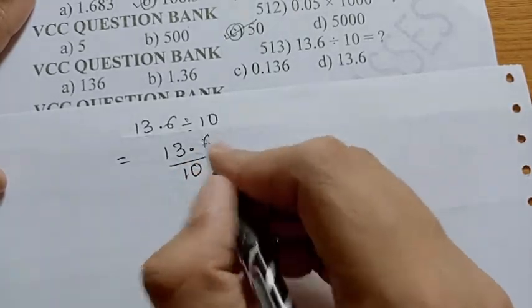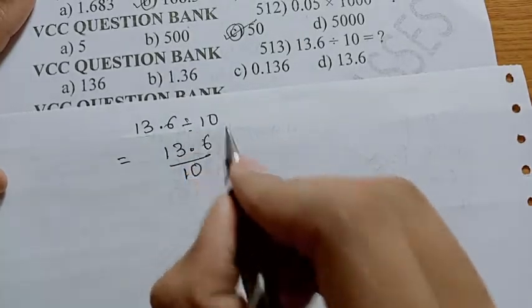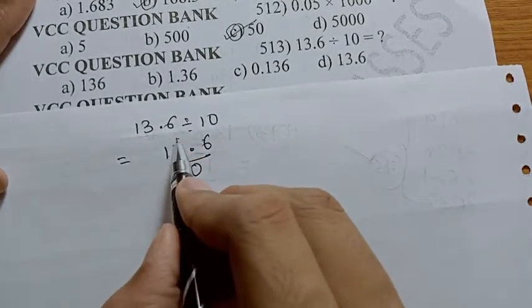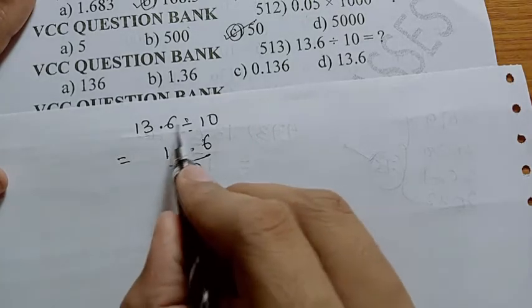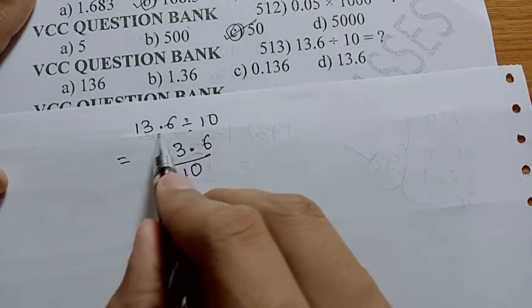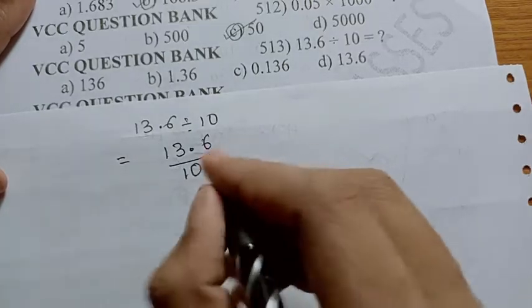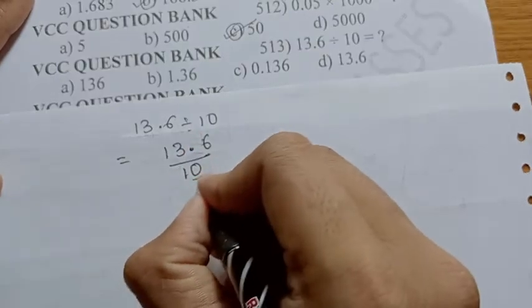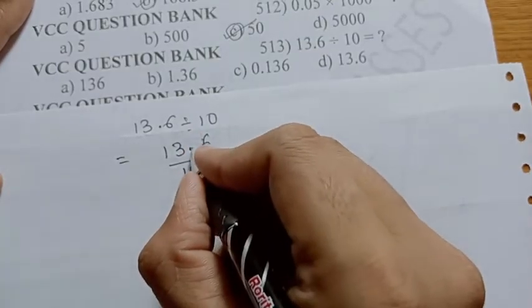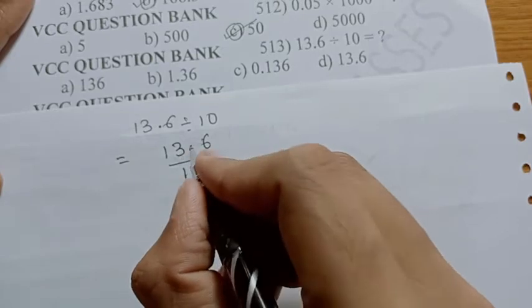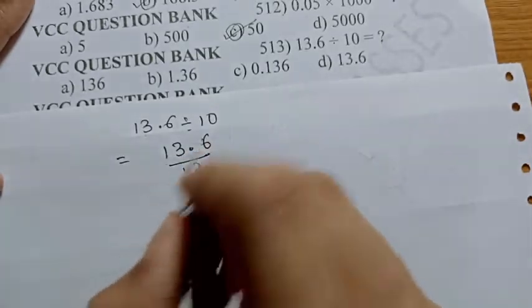Because as I had already told, when the division is there, we have to shift the decimal point to its left side, and if it is there in into, then you have to shift to right side. Here students, as there is 10, we have to shift decimal point to left side by one place or one digit.